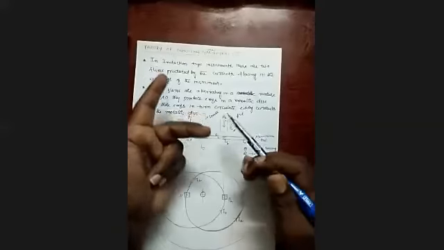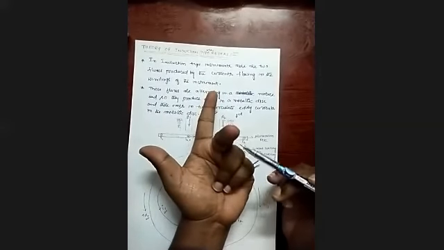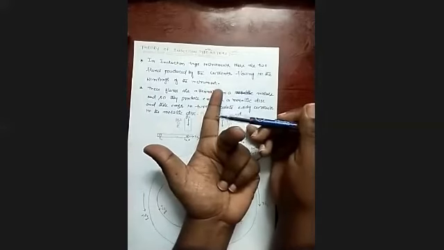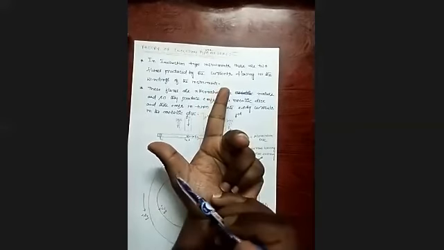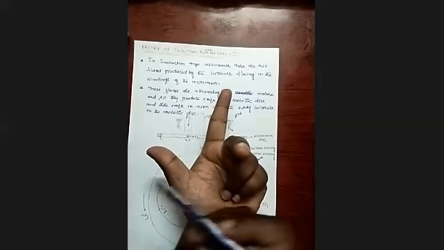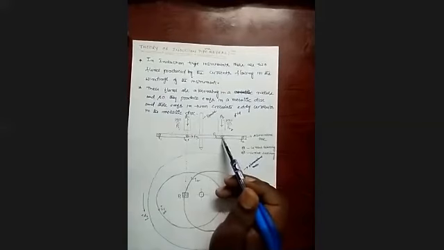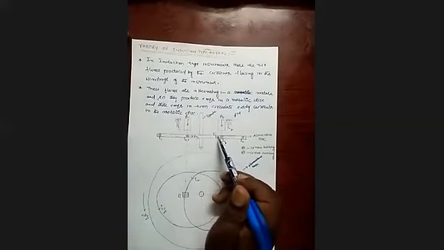Therefore, I am placing the current outwards. That's why I am placing the middle finger like this. That force is right to left, represented by F1.